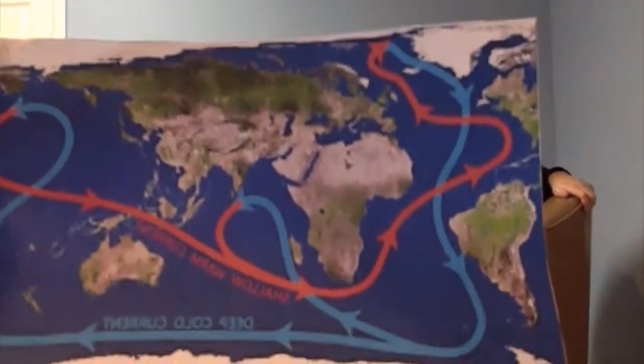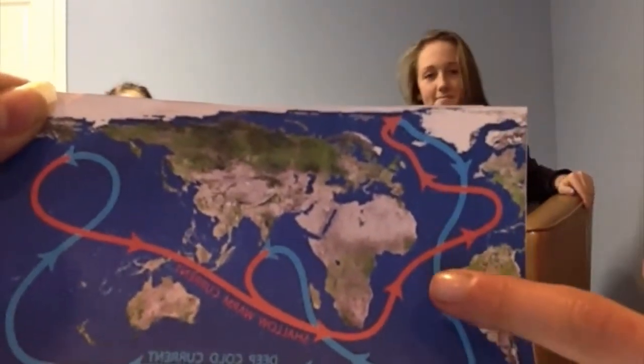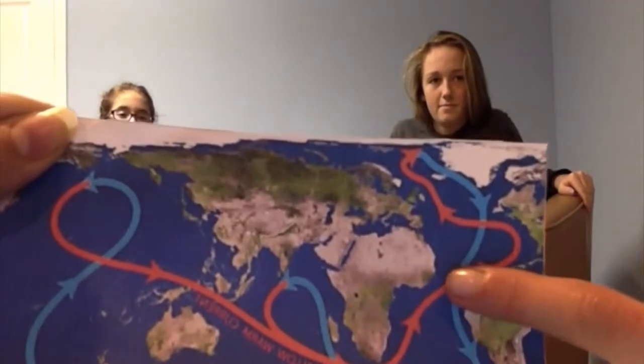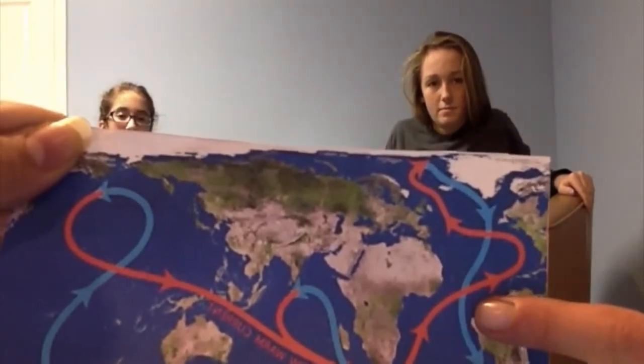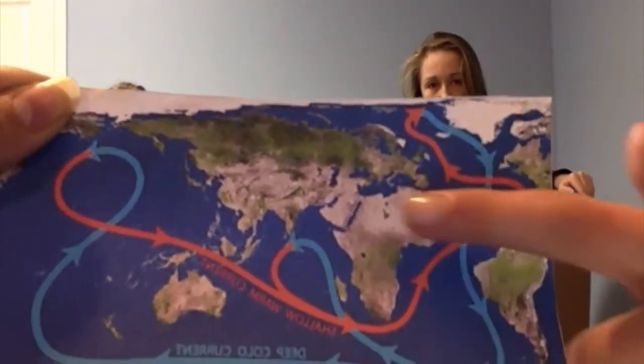The global conveyor belt is a constantly moving system of deep ocean circulation, driven by temperature and salinity. It moves cold, salty, nutrient-rich water of the Arctic and Antarctic to the warmer waters of the tropical ocean. So basically, it's known as thermohaline circulation, which we already discussed. This is the global conveyor belt. As you can see, the red is warm, shallow currents, and the blue is deep, cold currents. You can see how they move around the world.